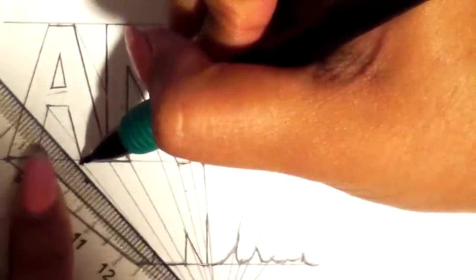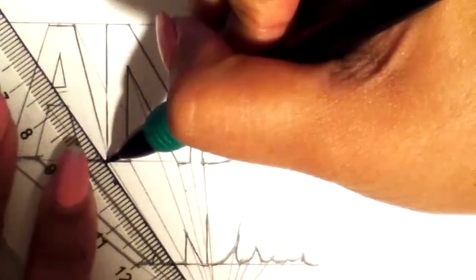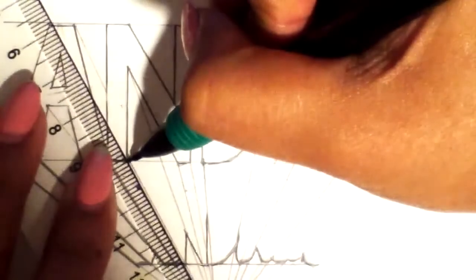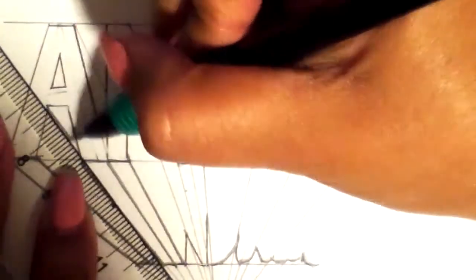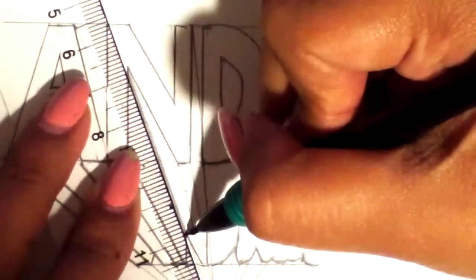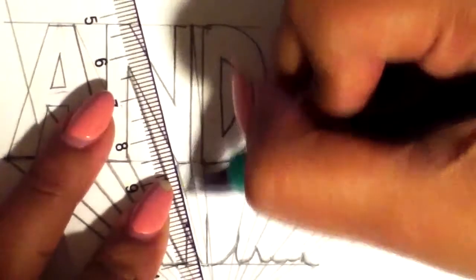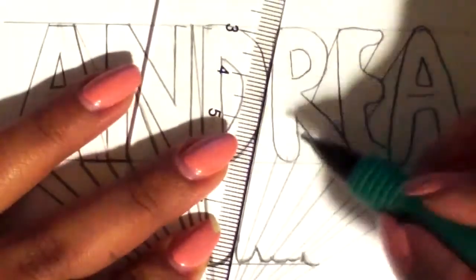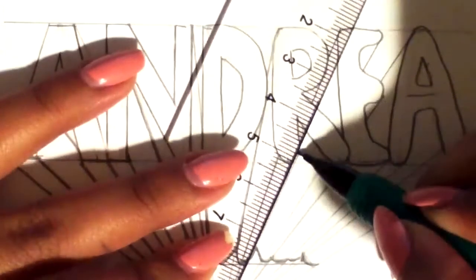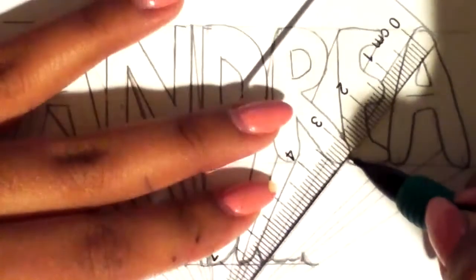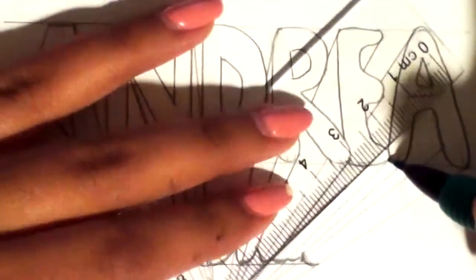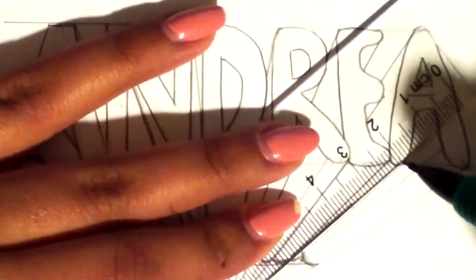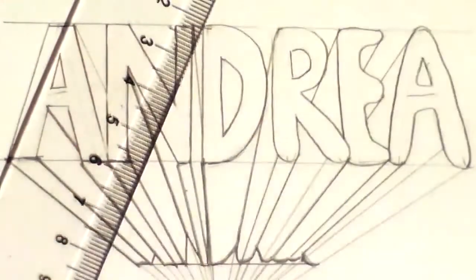Now, once you have the end line, you can start making your lines darker. So I'm basically just making my lines darker.